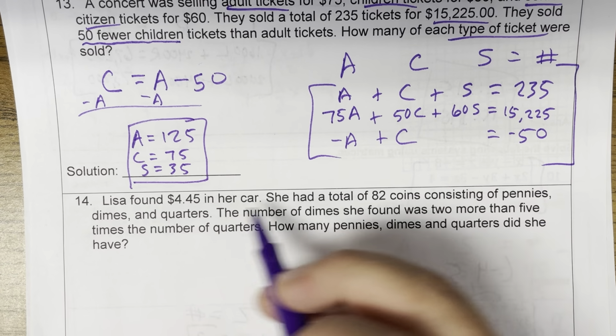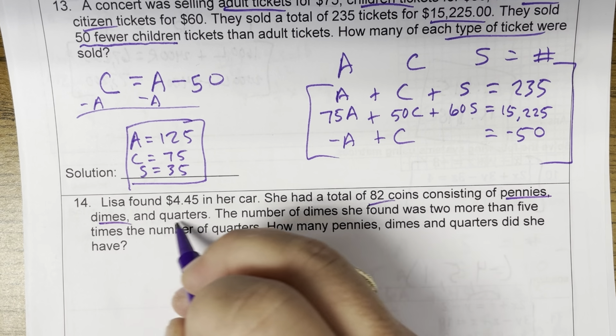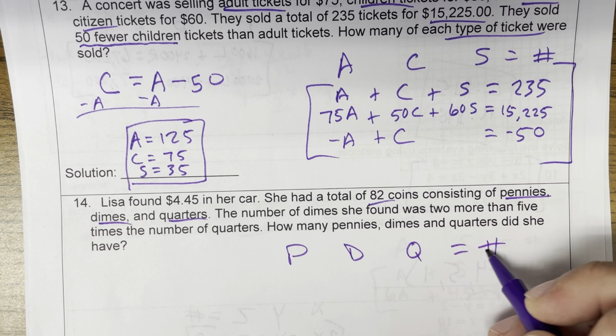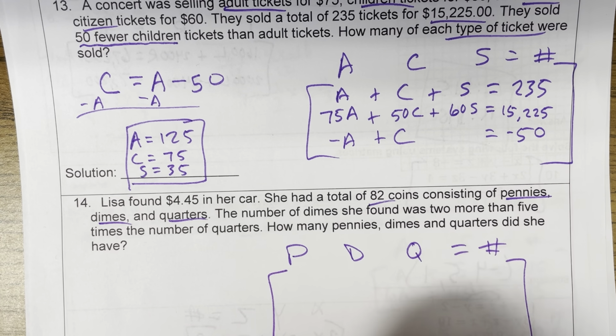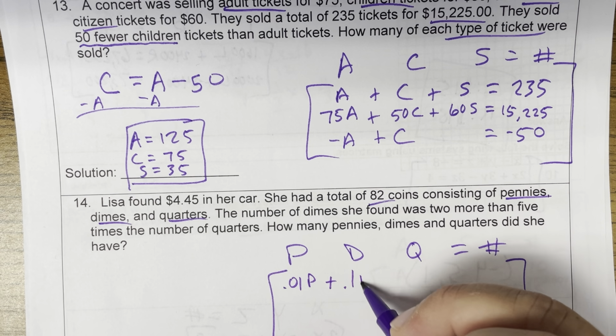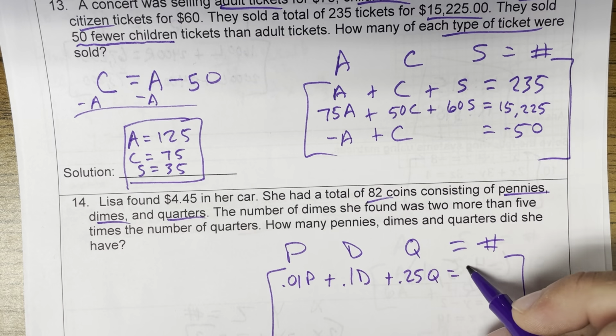Lisa found $4.45 in her car. She had a total of 82 coins consisting of pennies, dimes, and quarters. So 0.01, 1 cent is a penny. 0.1, that's a dime. 0.25, that's a quarter, equals $4.45.